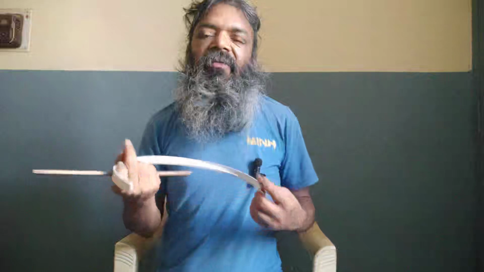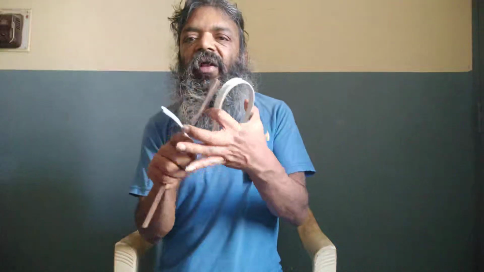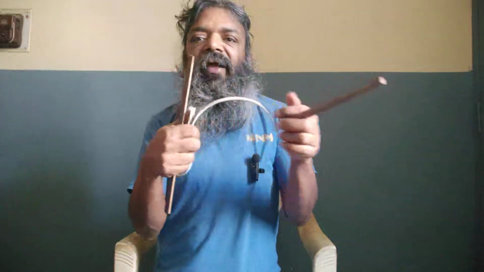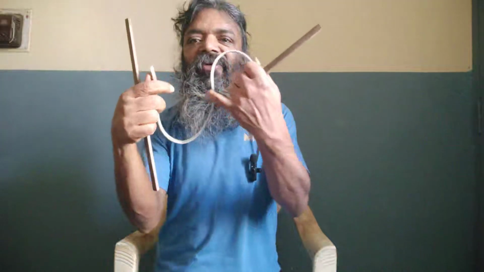Any curve I take, if it is a sinusoidal curve, one side is like this and it is actually sinusoidal.